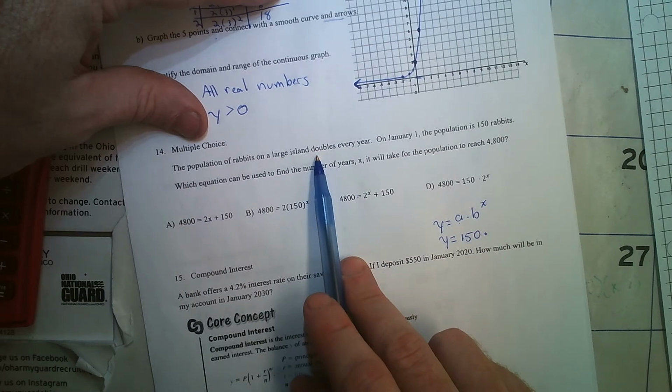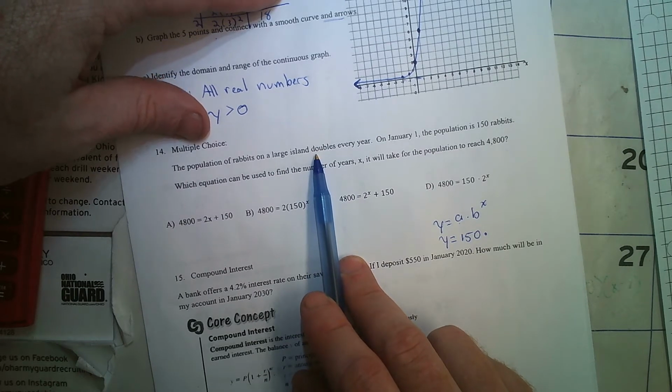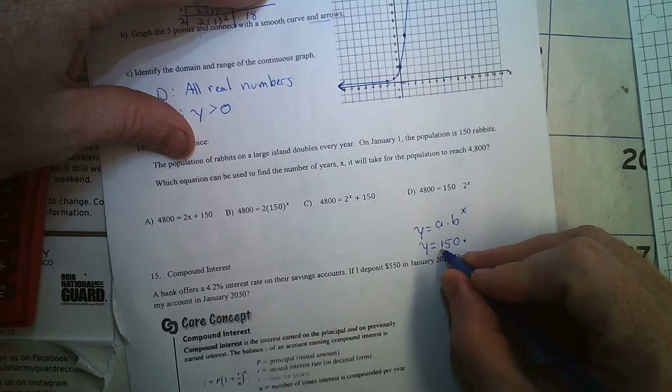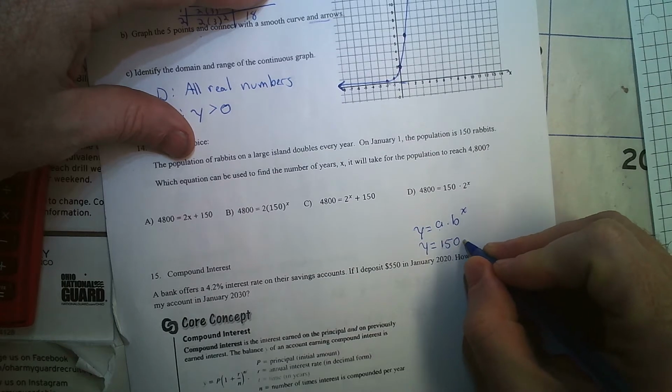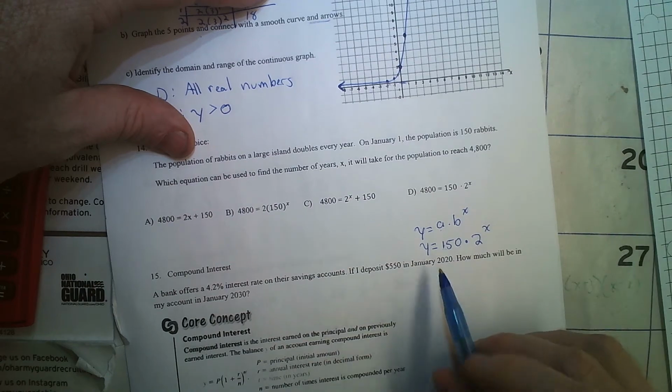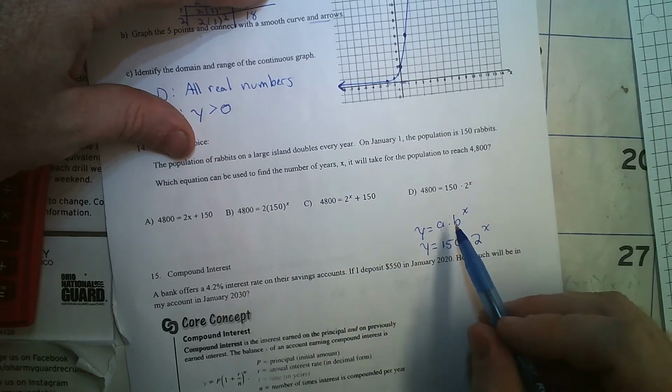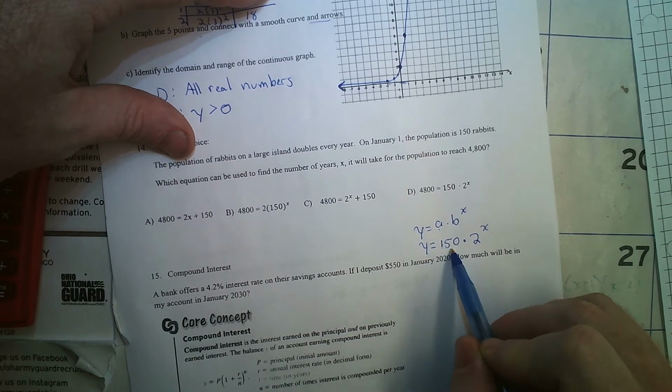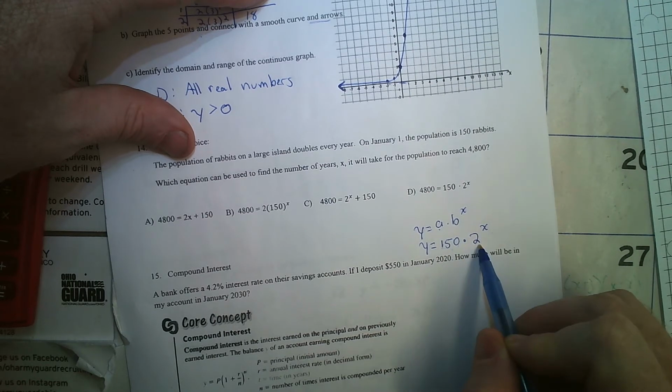It said it doubled every year. Well, doubling means times 2. So I started with 150 rabbits, and I multiplied by 2 over and over again. Or in other words, y equals 150 times 2 to the x. Remember, a is your initial value, b is your multiplier.